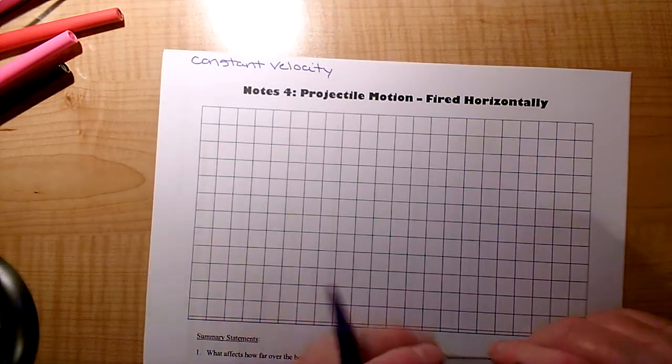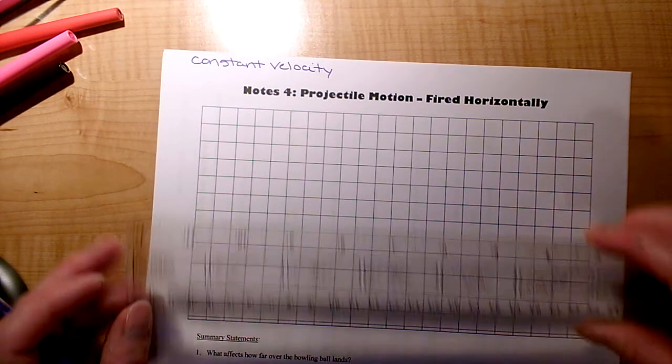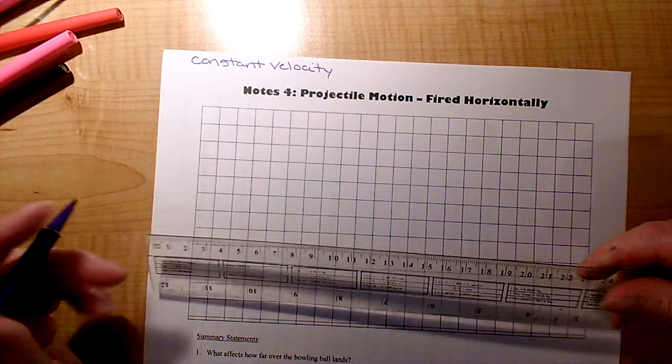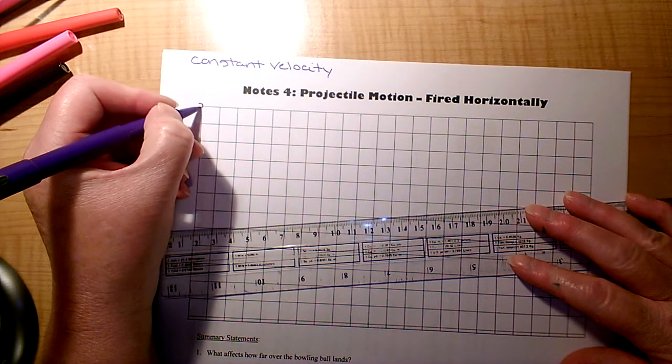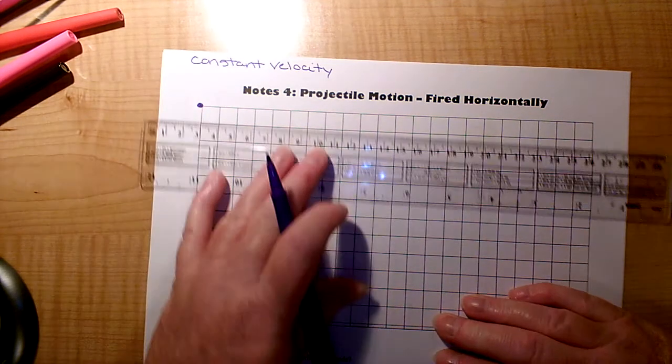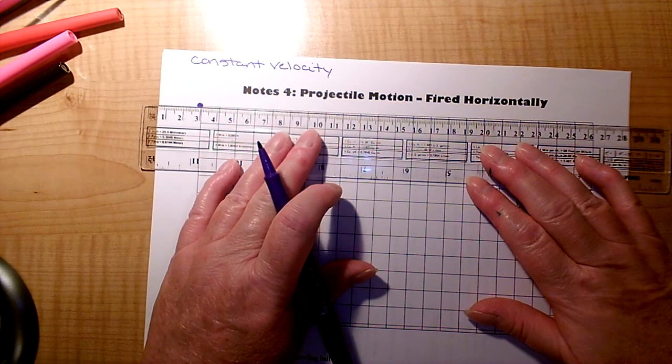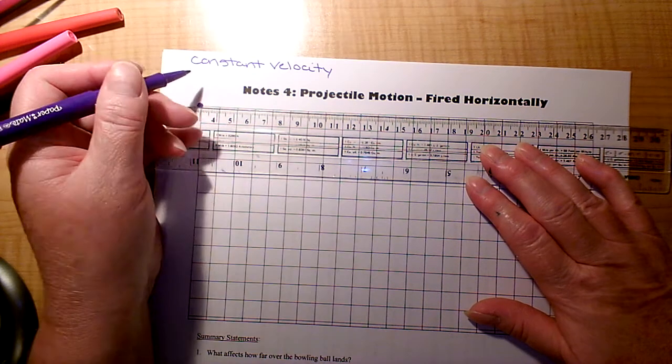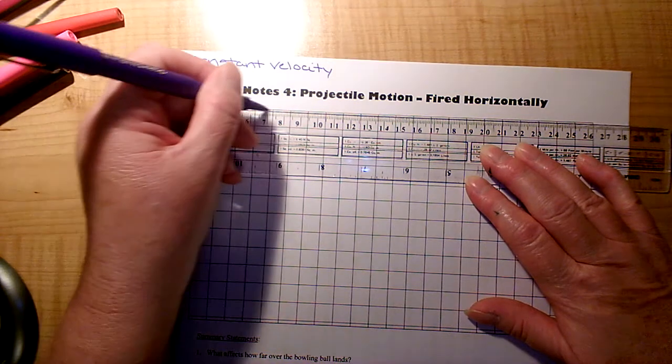To review constant velocity, I'm going to pretend that I have a bowling ball, which I'm going to put right here, and I'm going to roll it down a bowling alley. So this is going to be my bowling alley. That's why I want the ruler, so I can make a nice pretty bowling alley. And I'm going to go like this.